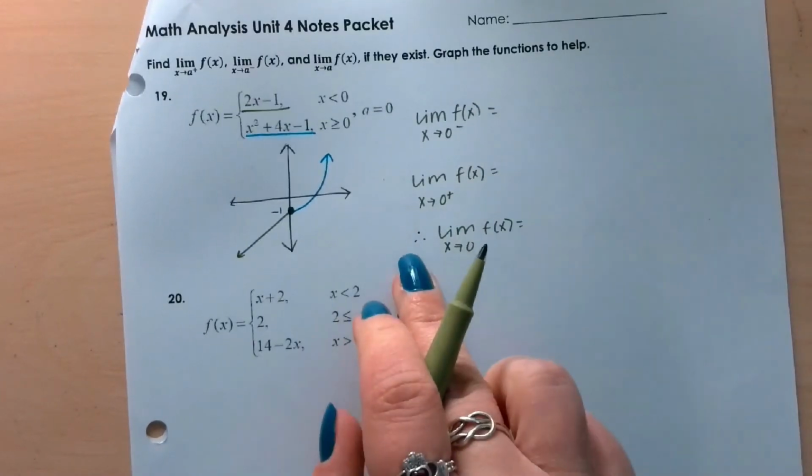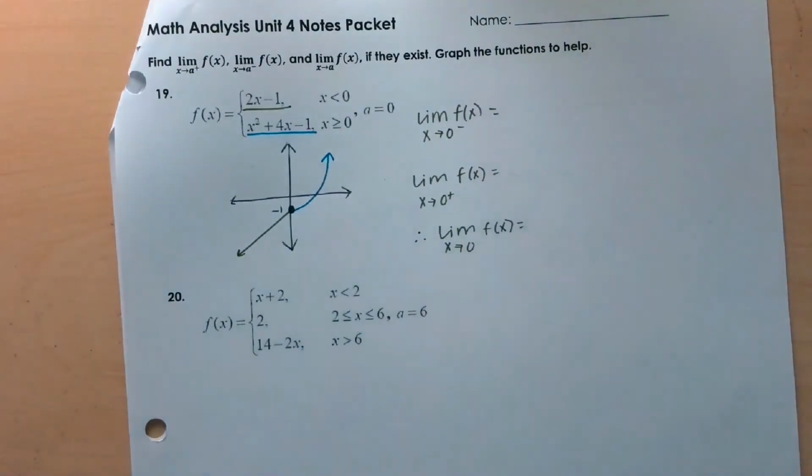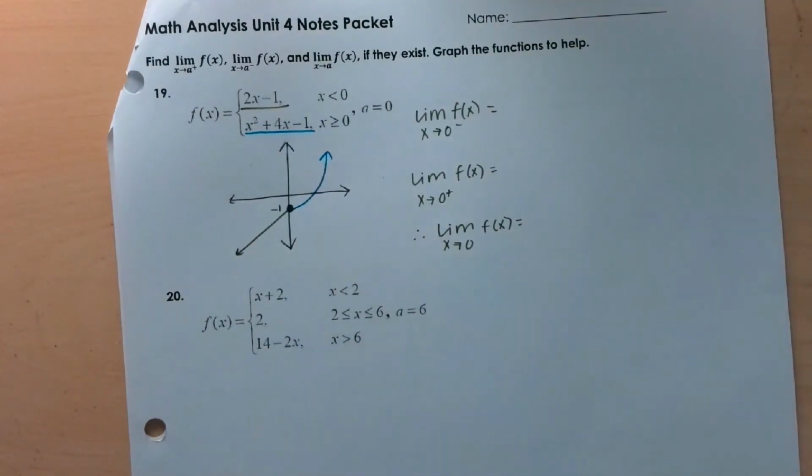Okay. These little dots, they just mean therefore. Mathematicians are inherently very lazy, right? And so that's the little shorthand that we have come up with for how to write therefore.